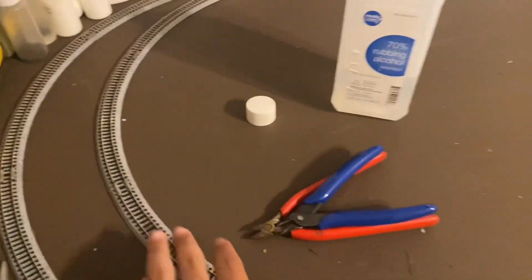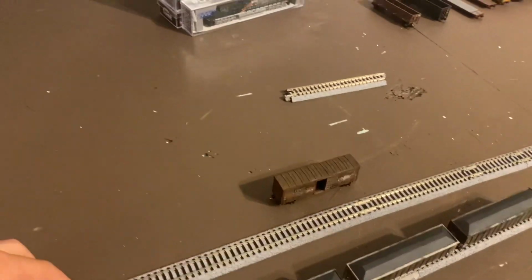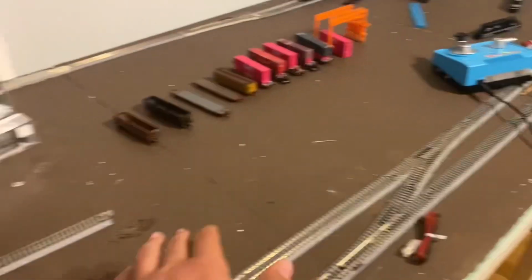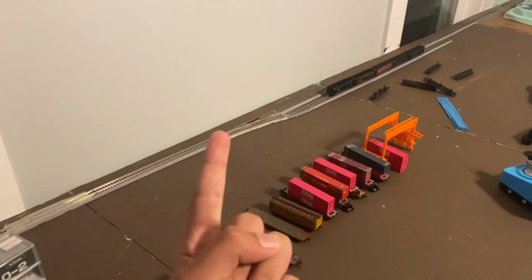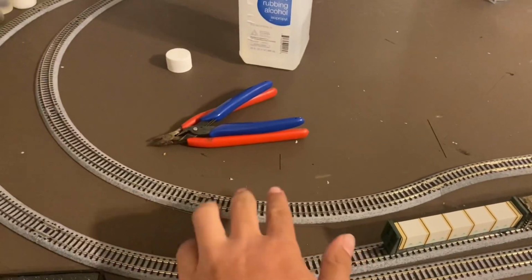One thing my runaround also doubles as is a yard lead. A yard lead is used so you can pull your trains out of the yard to do switching and not infringe on the main line if you have any trains running on the main line. So that's another thing you need. We've got three so far: useless track, runaround, and yard lead. Keep at least those three things in mind.